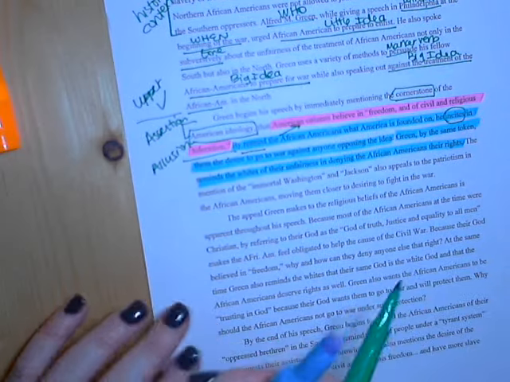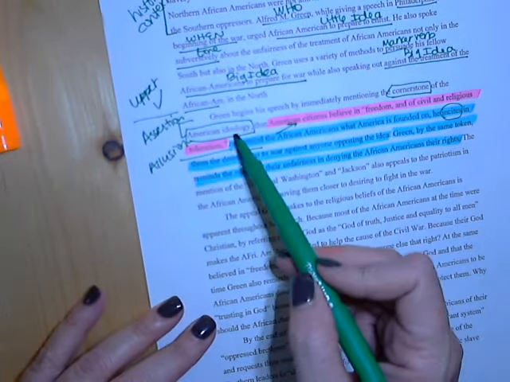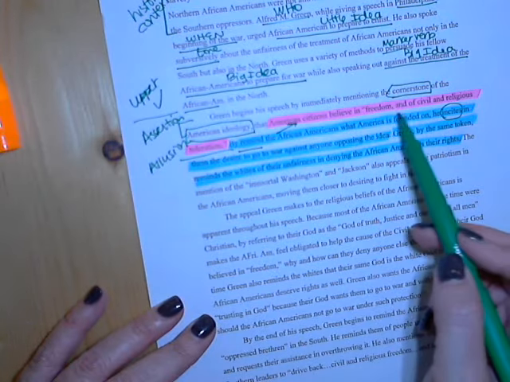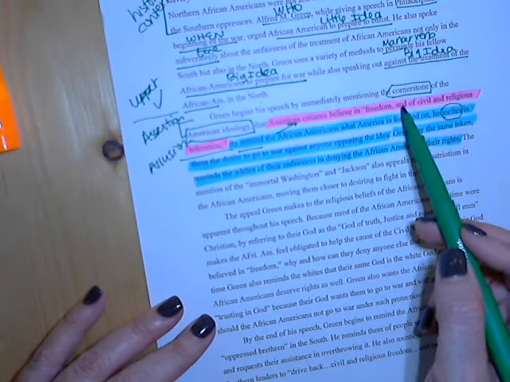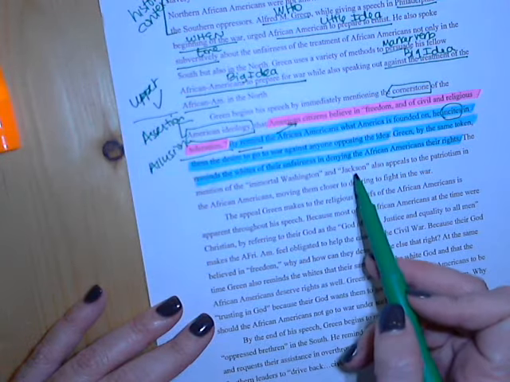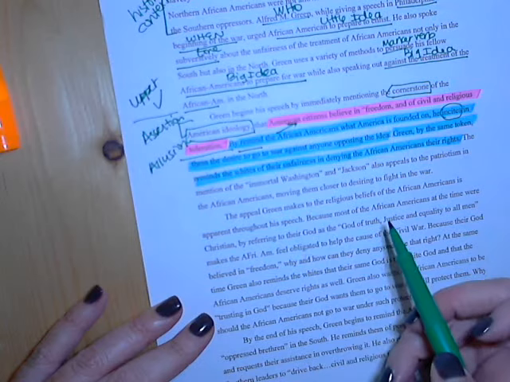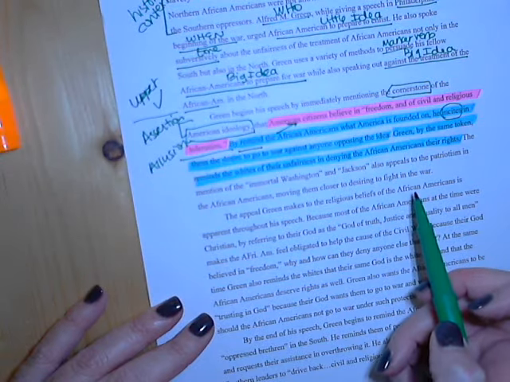And you have to look at your own writing very critically and say, does that sentence go back to this boxed idea that I have and still connect to the support? The mention of the immortal Washington and Jackson also appeals to the patriotism in the African Americans, moving them closer to desiring to fight in the war.